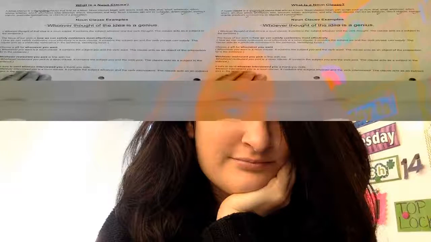But they do the job that nouns do in a sentence. They can act as a subject, a direct object, an indirect object, predicate nominative, or an object of a preposition. So there's a number of things that we have to do there. We have to take a look at several examples. These are going to generally be ideas or concepts that you're using in place of a single word.